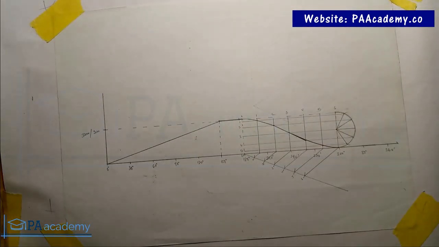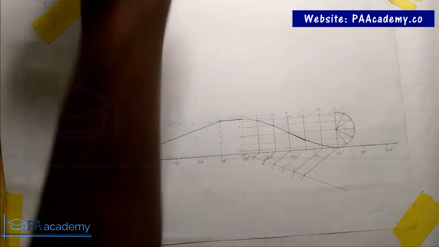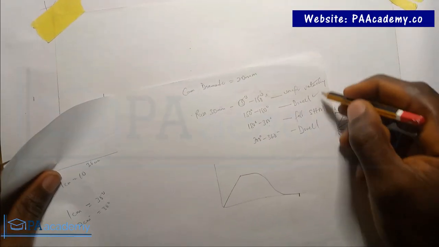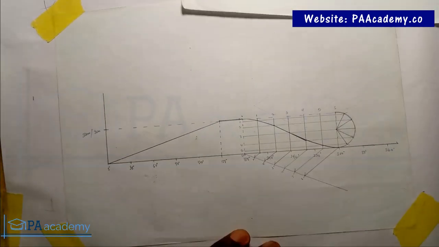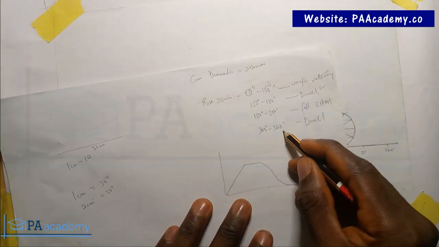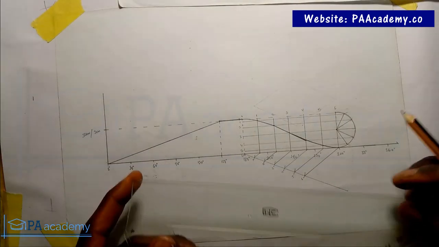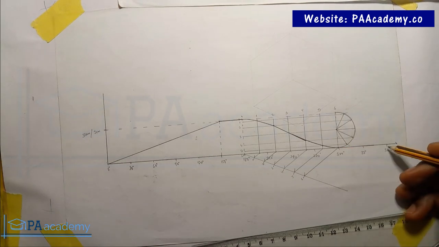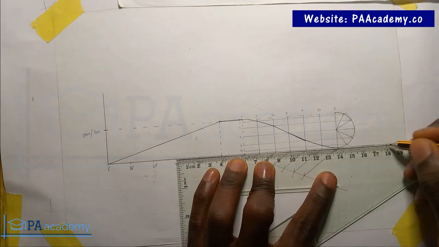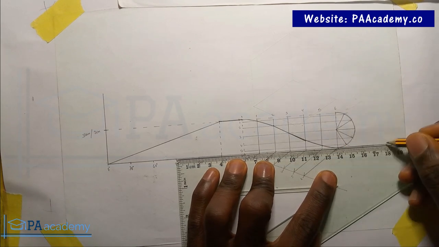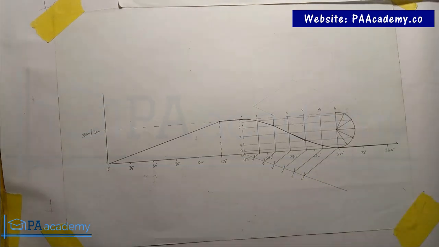So we've been able to do the dwell, and we've done the fall with simple harmonic motion. The next thing it says is from 300 to 360 it dwells. So that is pretty much simple. That means from 300 to 360 it is just on this line itself. Are we good?